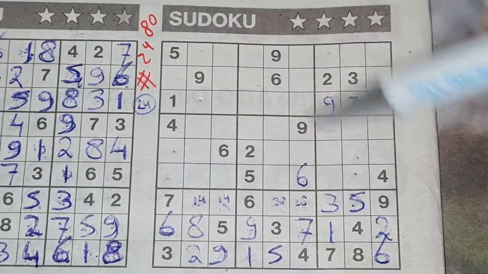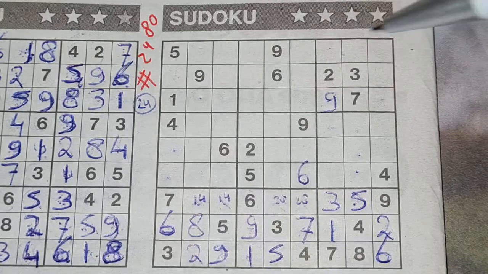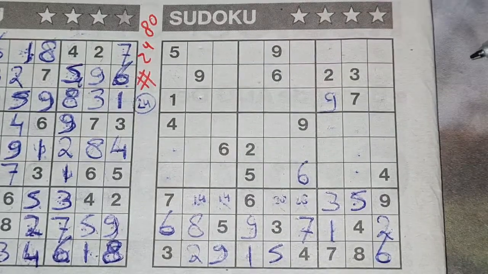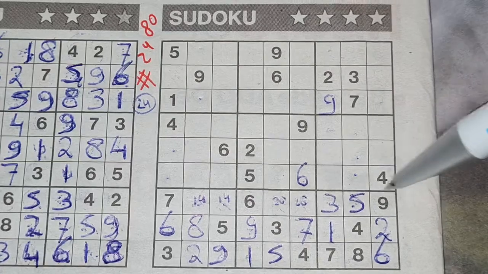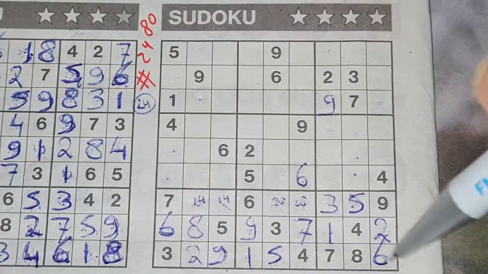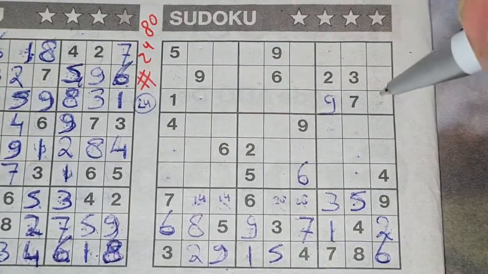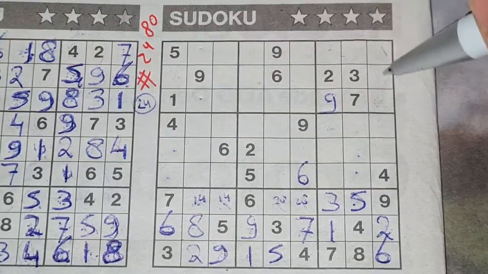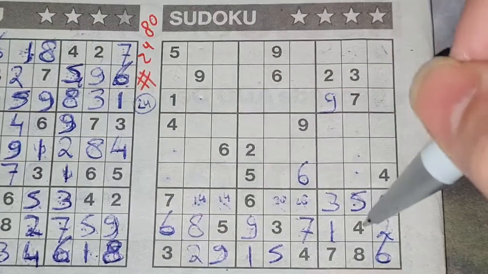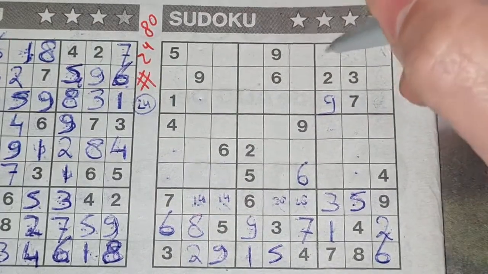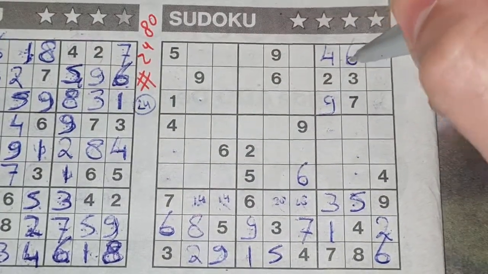Yes, in this big square, we have 1, 2, 3, 4, 5 missing numbers. Two of those missing numbers are the 4 and the 6. We have a 4 and a 6 in the last column, so no 4 and 6 in these 3 boxes. The 4 and the 6 go in those 2 boxes. We see here 4, so no 4 there. 4 should be here, and the 6 goes there.